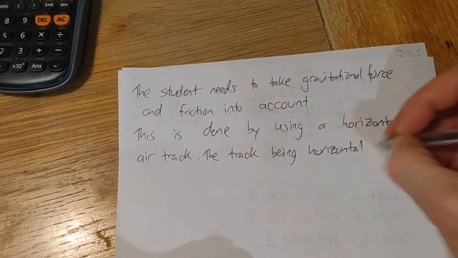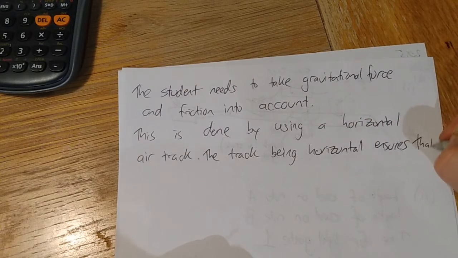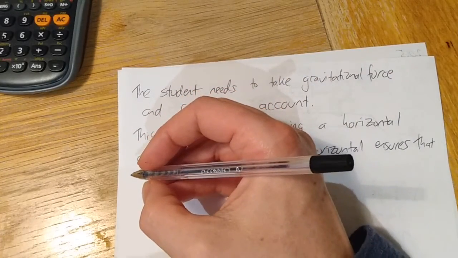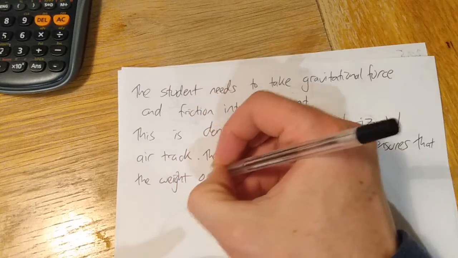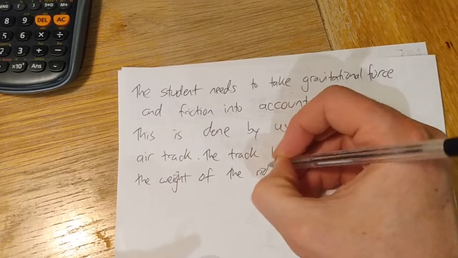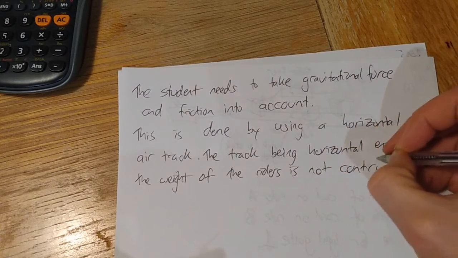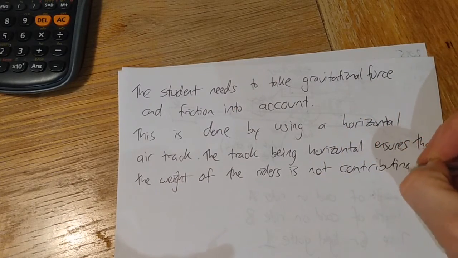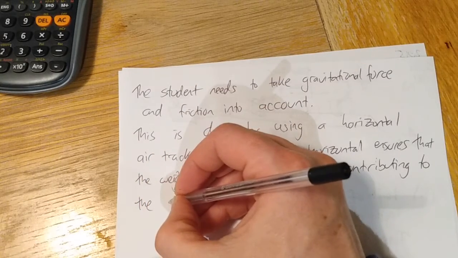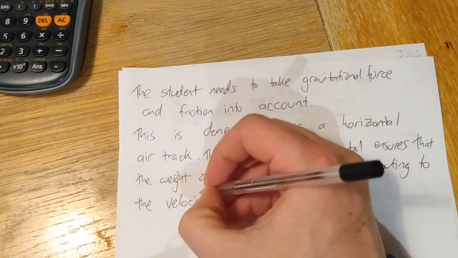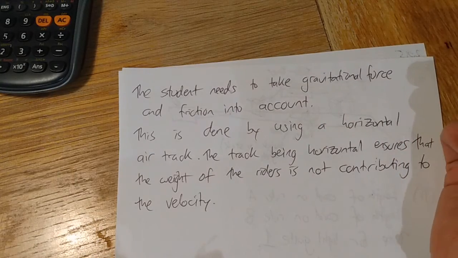The track being horizontal ensures that the weight of the riders is not contributing to the velocity. So there's no acceleration due to gravity, essentially, is what I'm trying to say.